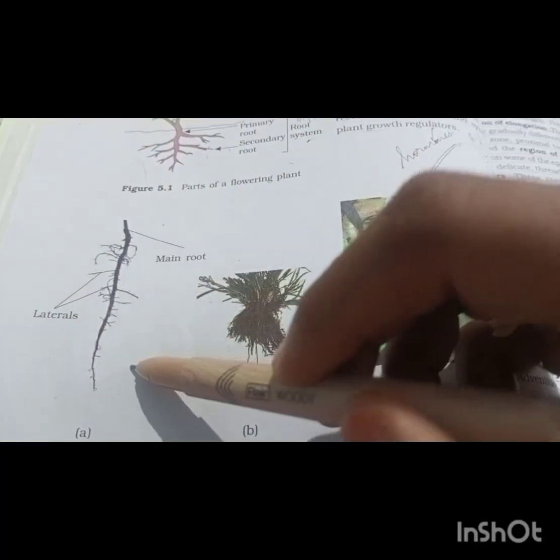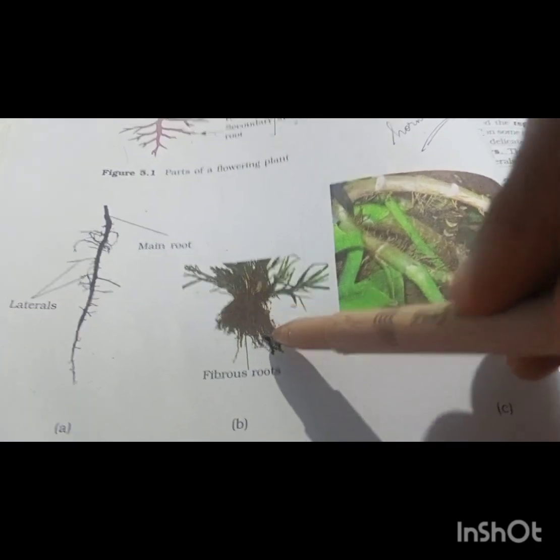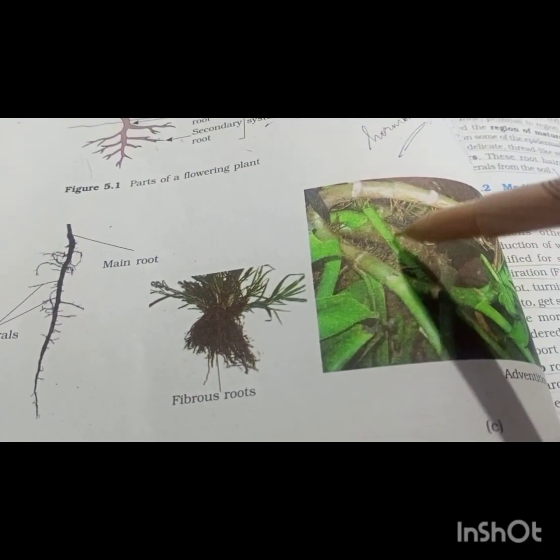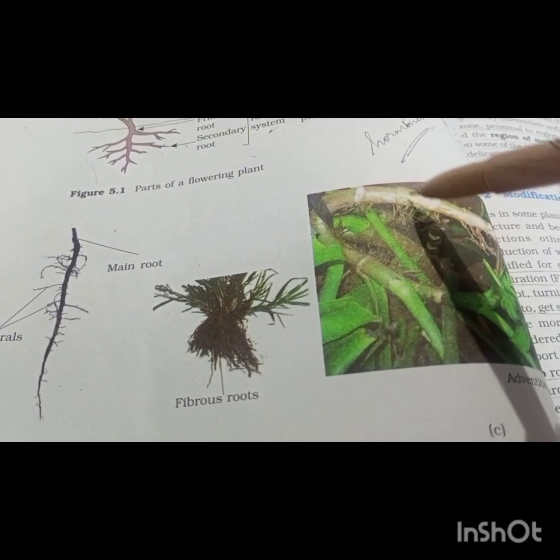So you have here the taproot. This is an example for fibrous root. Here you can see adventitious roots. Root is arising from the node.